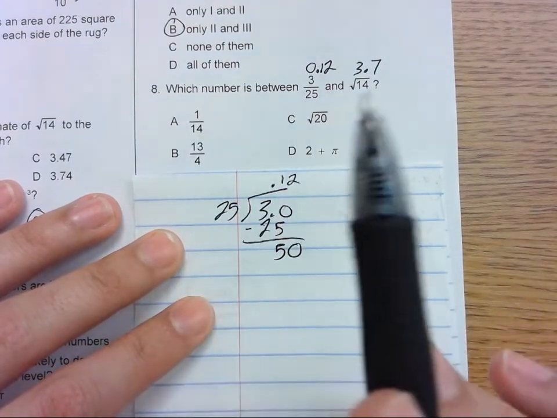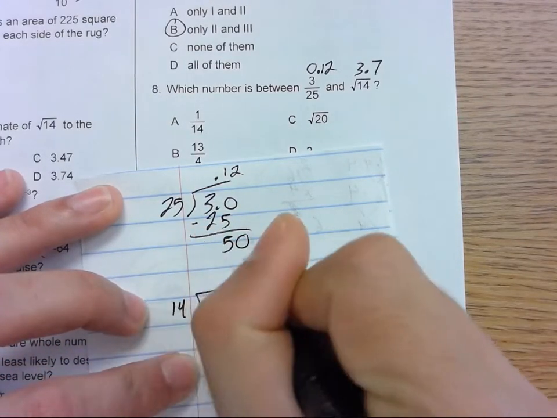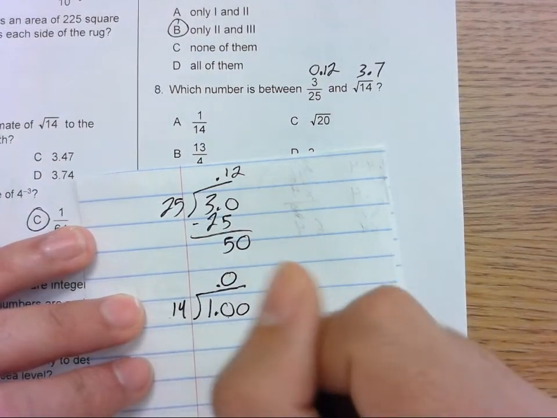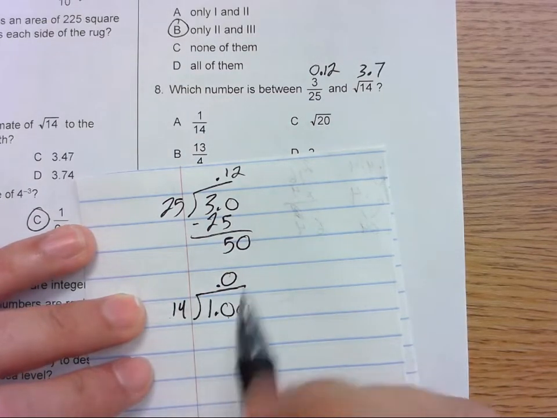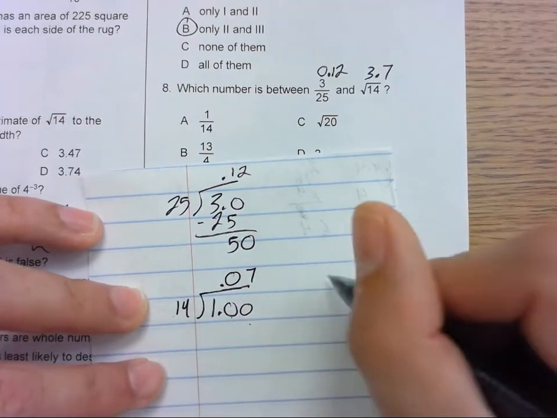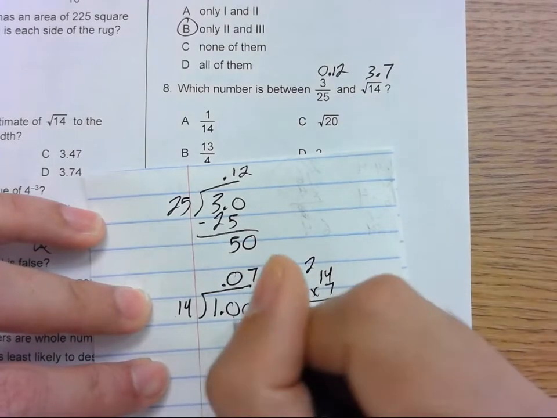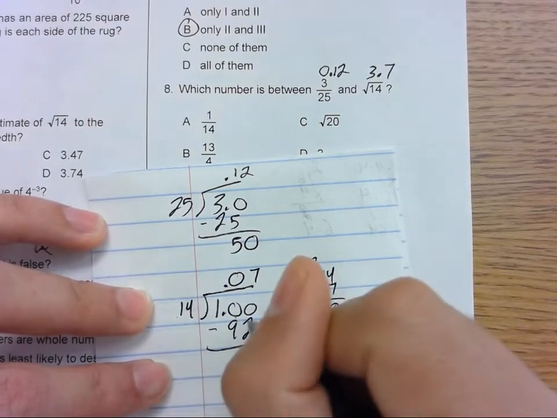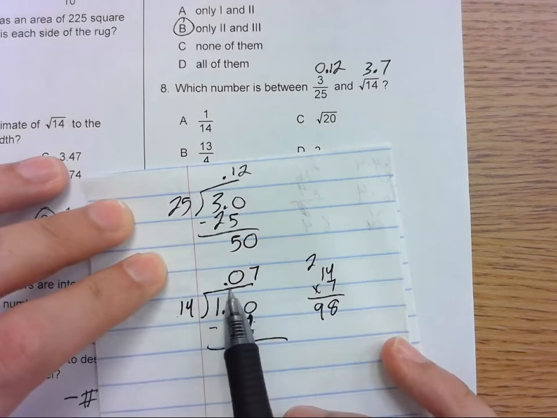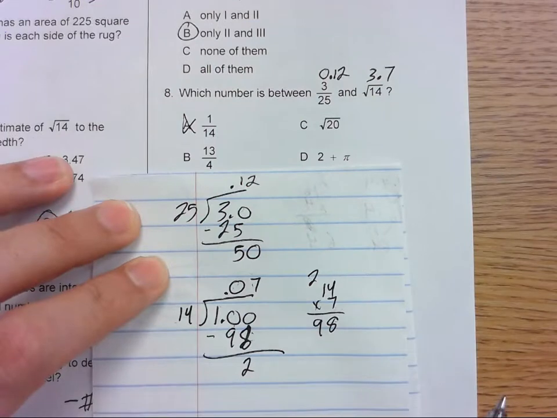A, 1/14. So that's 1 divided by 14. 14 does not go into 10. You have to add a 0. Then we can add a 0. 14 does go into 100 7 times. 14 times 7 is 98. We'd subtract and we would get 2. We can actually stop here because we know that 0.07 is less than 0.12. So that cannot be our answer.